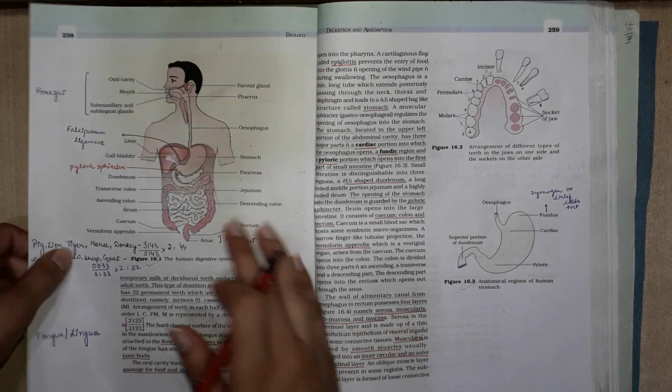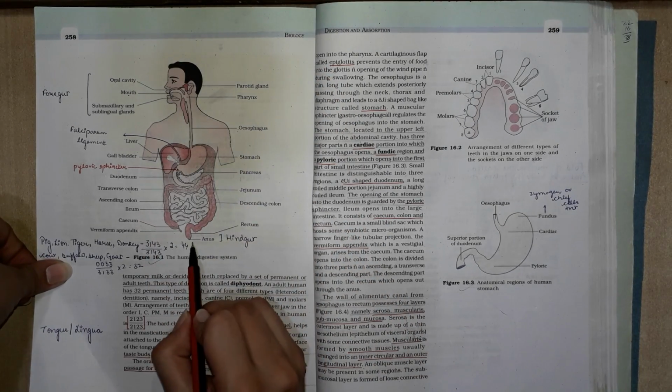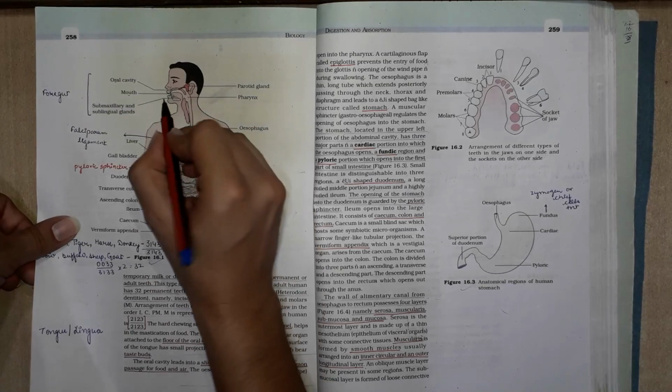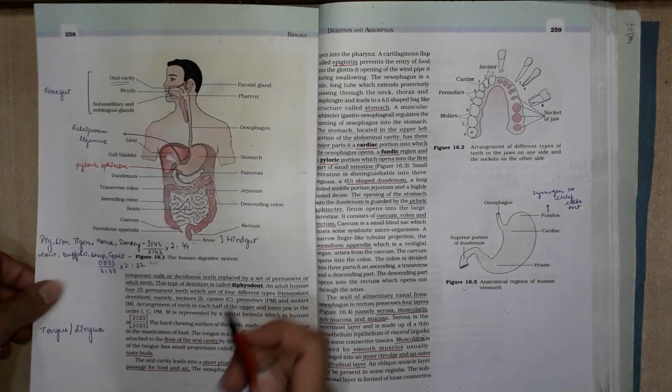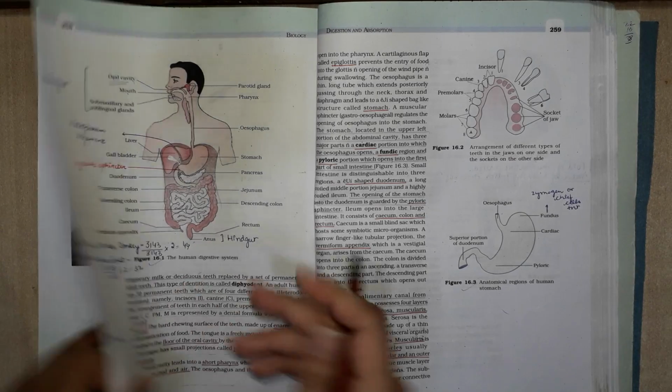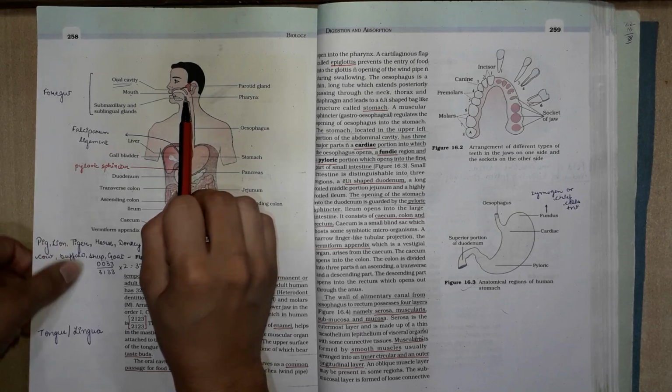I would like to show you the diagram. This is our oral cavity and this is the anus. So what the line is saying, the alimentary canal begins with the anterior opening called the mouth. This is the mouth, the anterior opening, and it opens out posteriorly through the anus. And this is the posterior opening, which is known as the anus. The mouth leads to the buccal cavity or the oral cavity. We all know, this is the mouth, this is leading to the oral cavity.